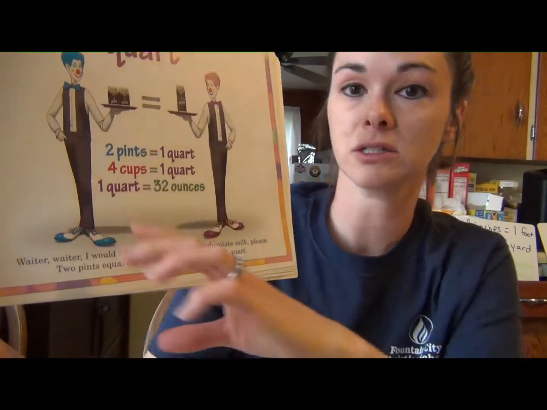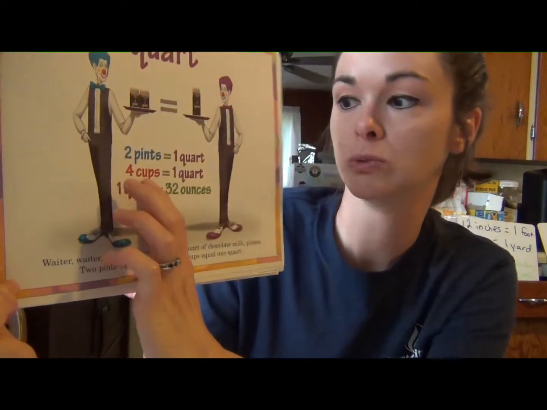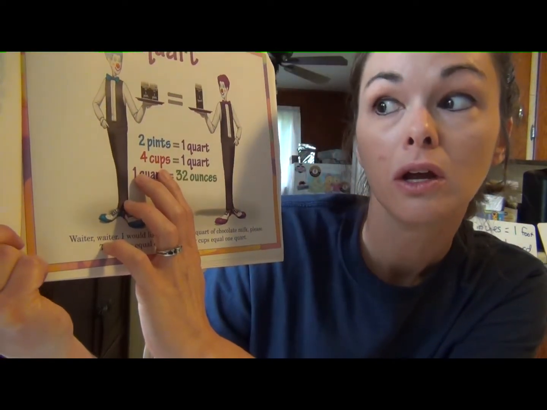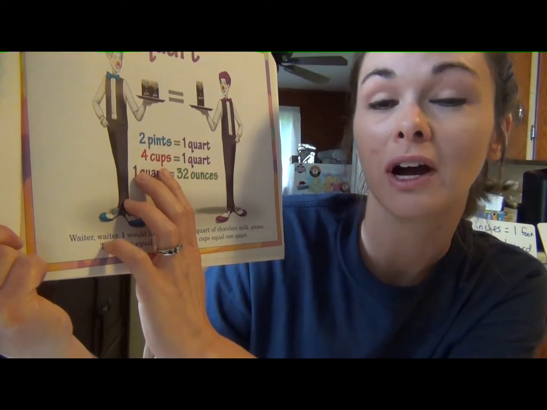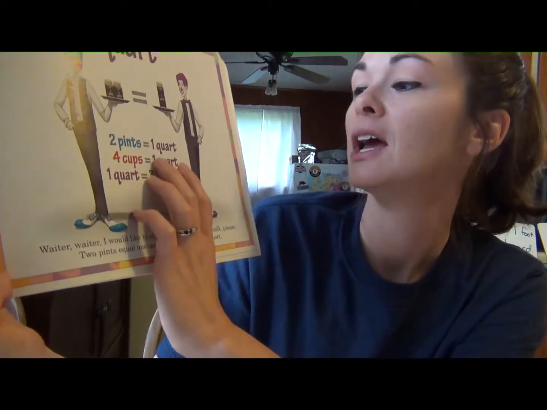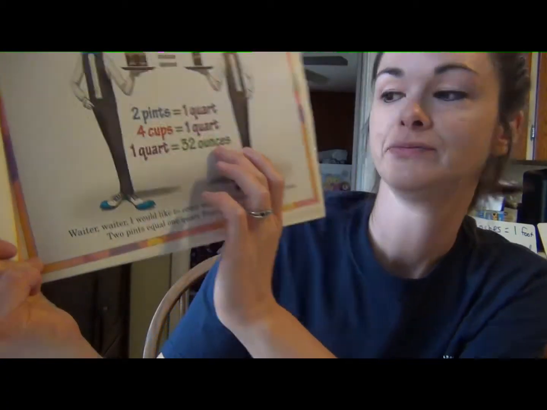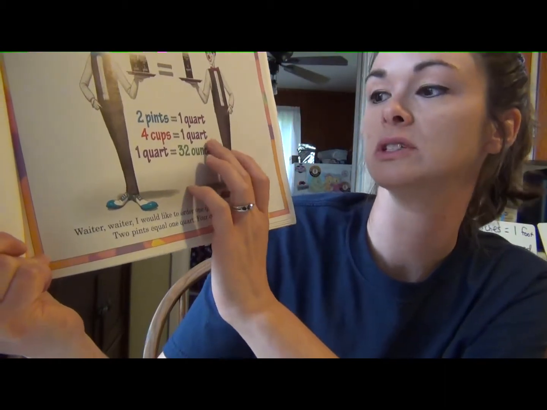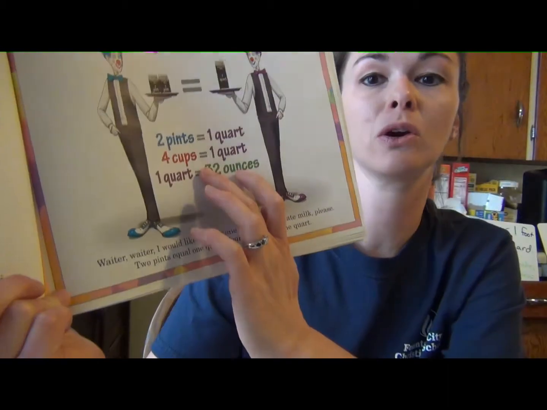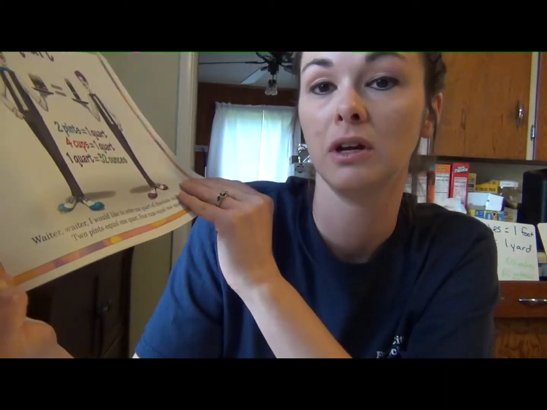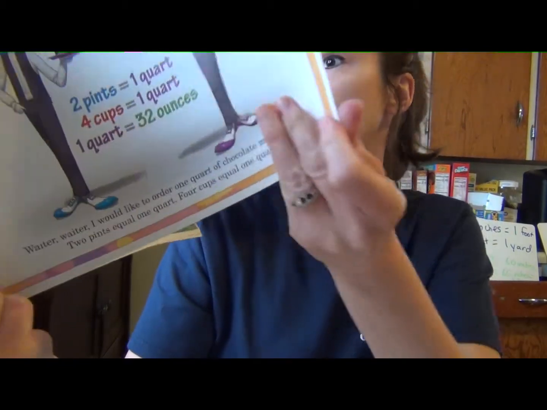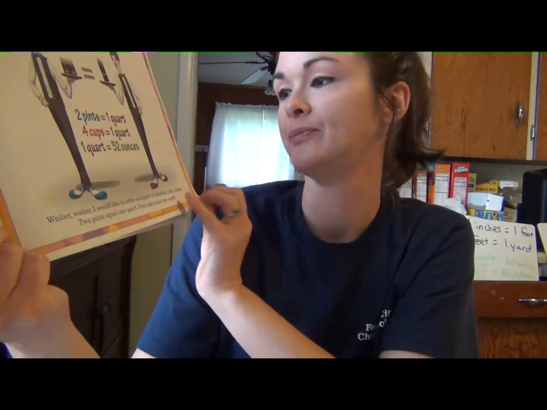So 2 pints, which would be 4 cups. 2 pints, 4 cups, would equal 1 quart. 1 quart equals 32 ounces. So if you're going to drink a quart of milk, that's 4 cups. Props to you. You should really just drink that in water.